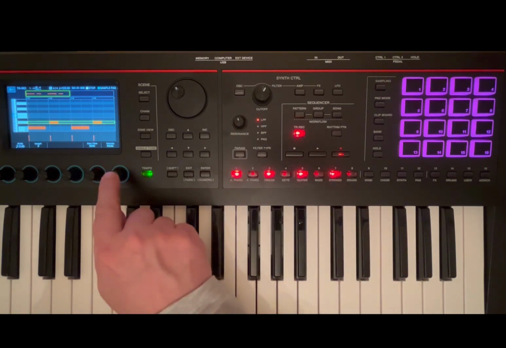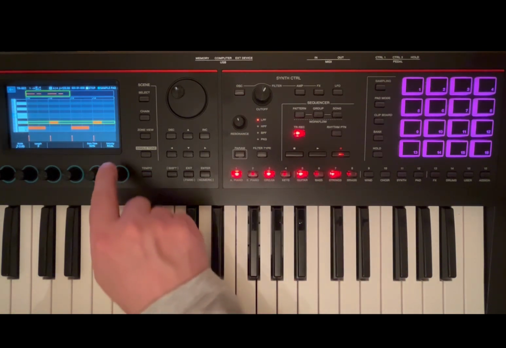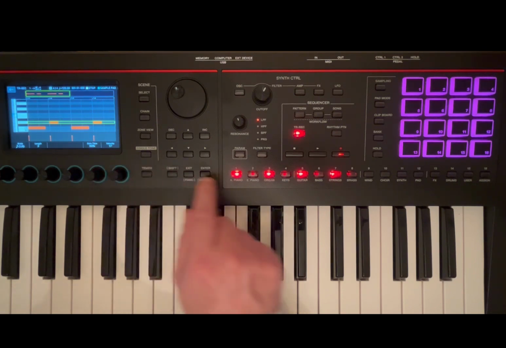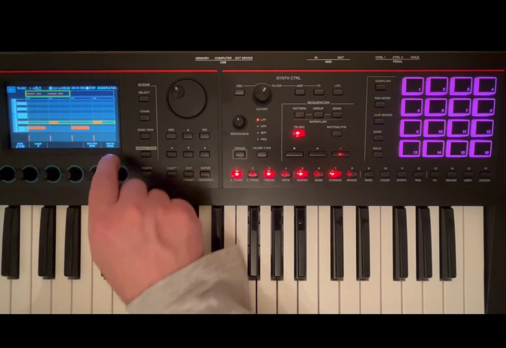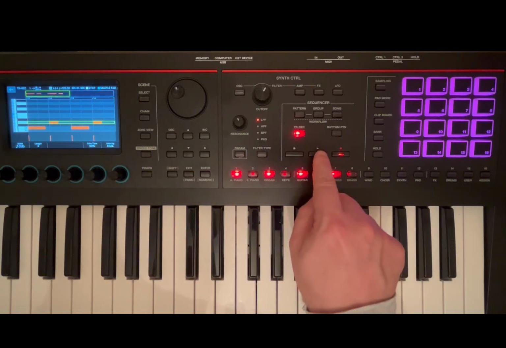And the same would be on velocity. If you want to record with a different velocity than the one you set, you have to remove the step and then press the step again. Okay, so hopefully that makes sense. Let's click play.